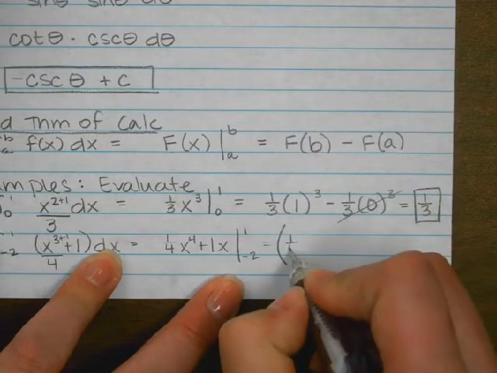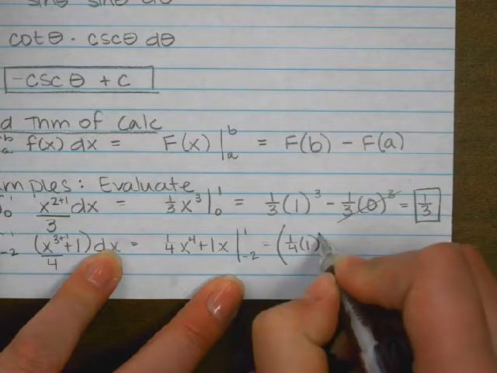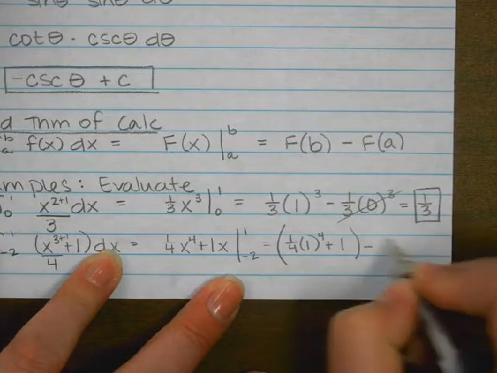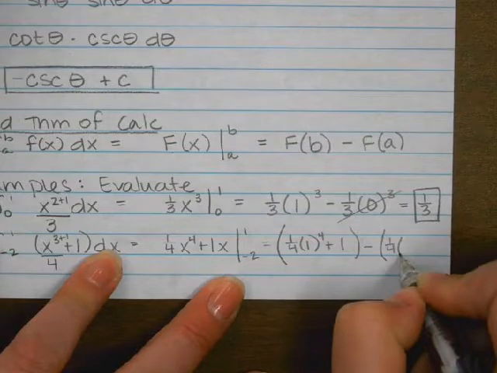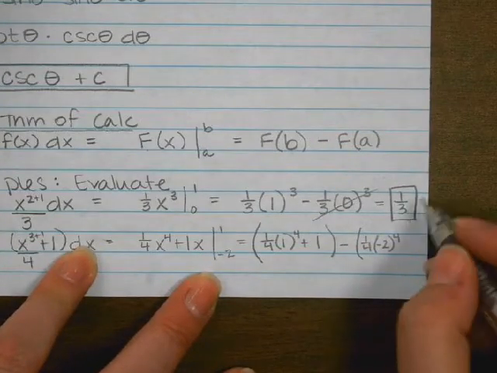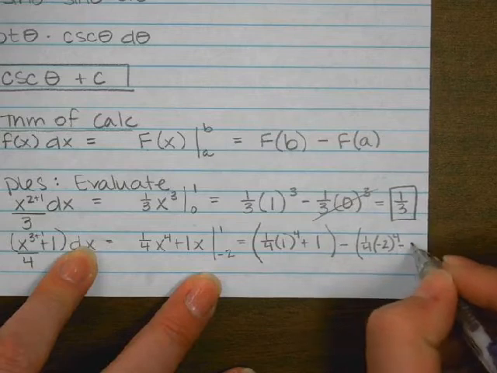So I've got 1/4 times 1 to the fourth plus 1 times 1 minus 1/4 times -2 to the fourth plus 1 times -2.